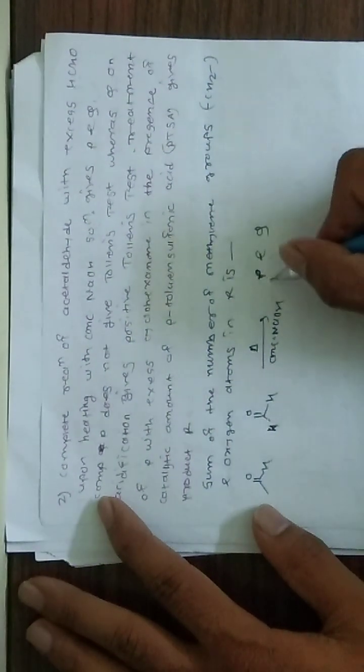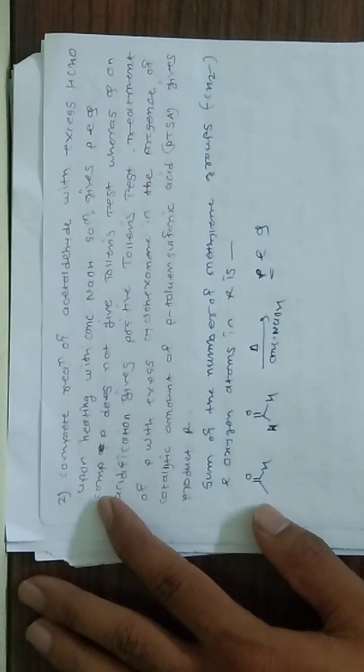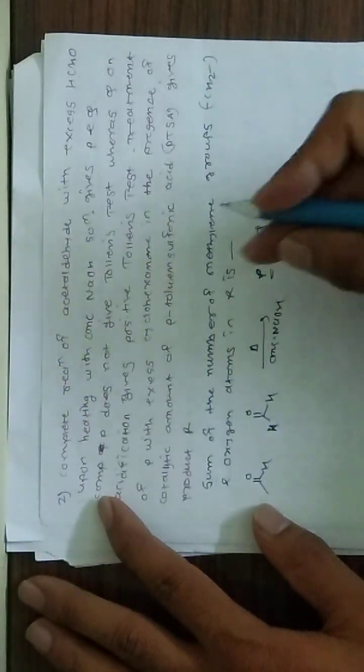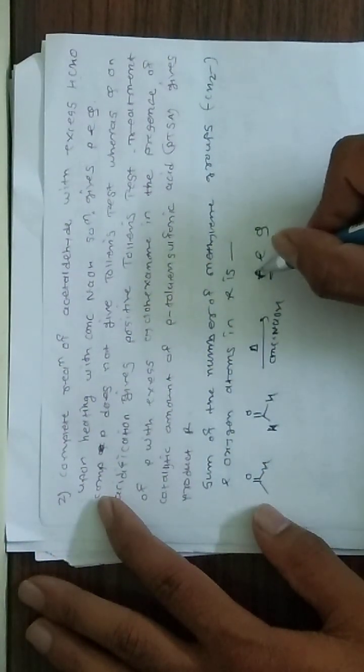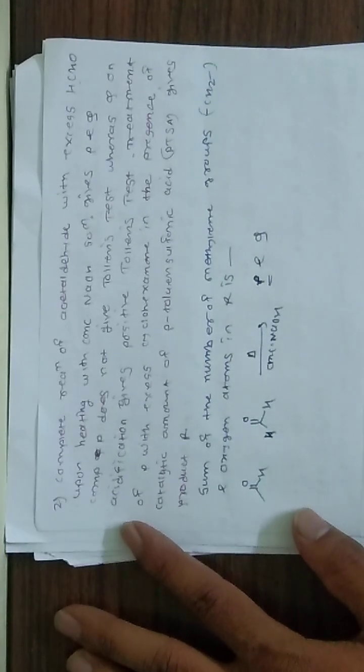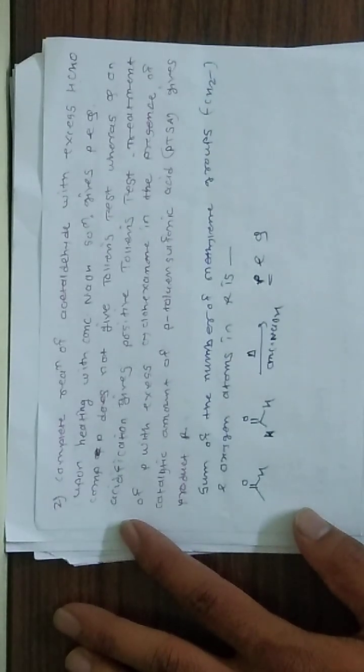Compound P does not give Tollens test. This means P should not have any carbonyl group, that is, an aldehyde group. The Tollens test is used for identification of the aldehyde group, or one exception is formic acid.